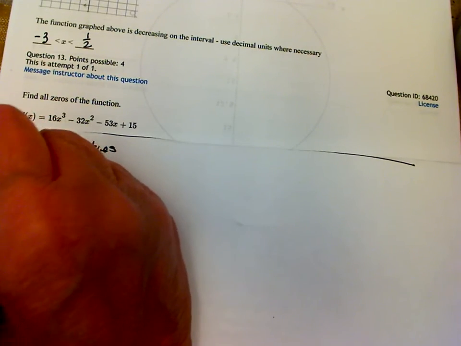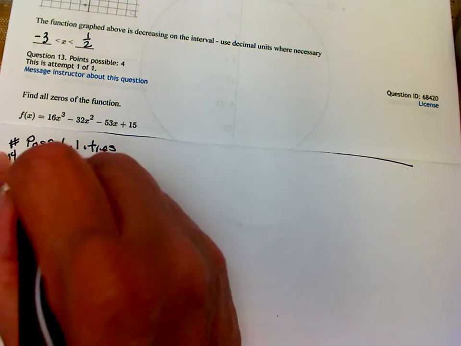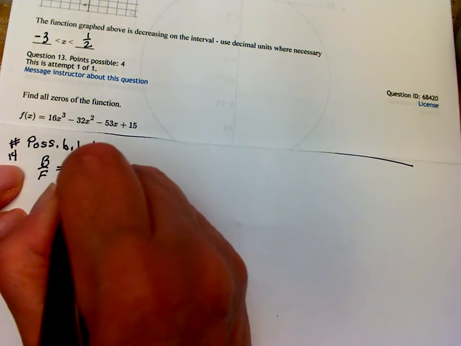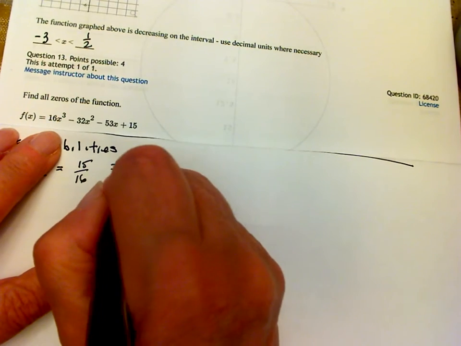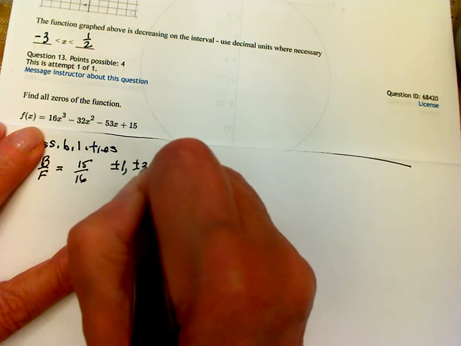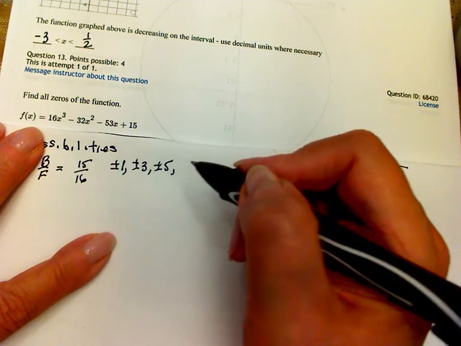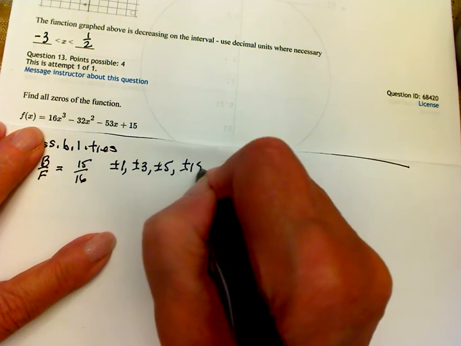And this is problem number 14. And I'm looking at back divided by front, which is 15 divided by 16. Factors of 15 are plus or minus 1 and 3, 4, 5, 6, 7, 8, 9, 10, and we're going to go to 15.